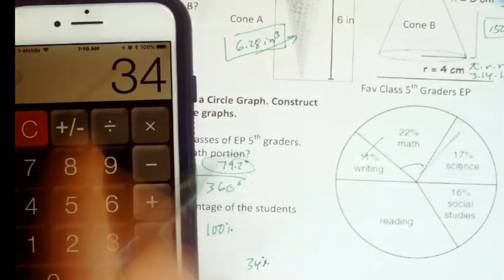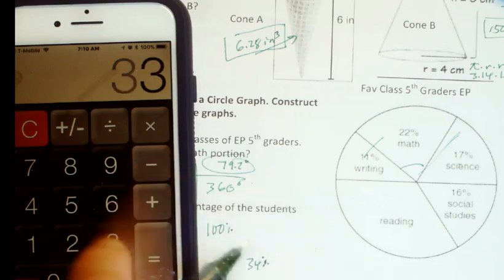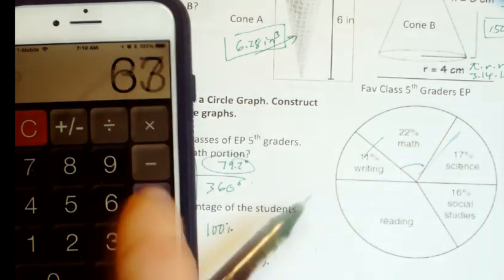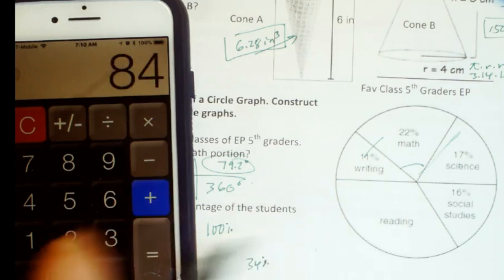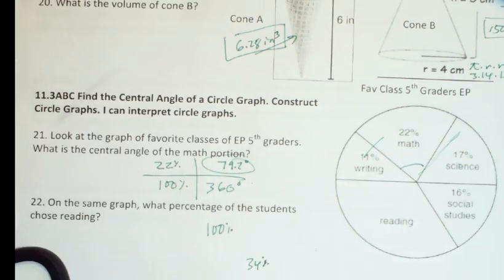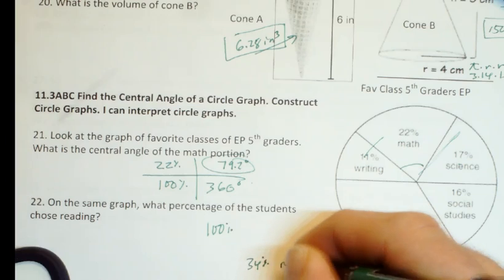Let's just double check it. 34%. We're going to add back the 33% for these two. We'll add back the 17%, and we'll add back the 16. We're back to 100%. 34% chose reading.